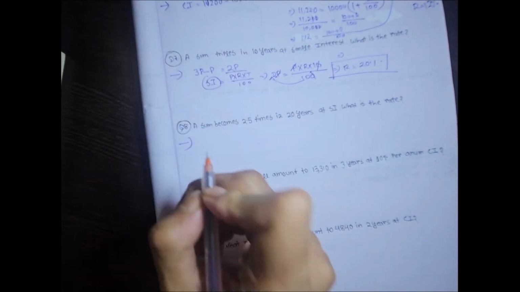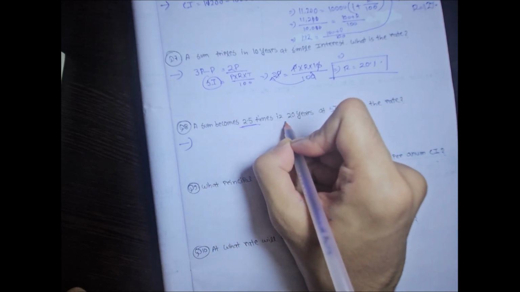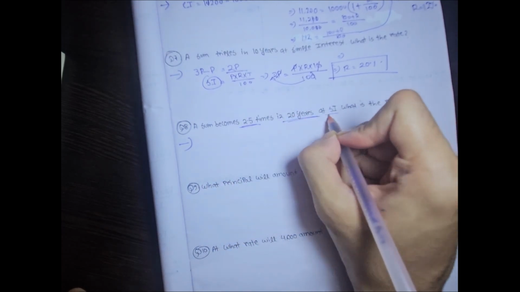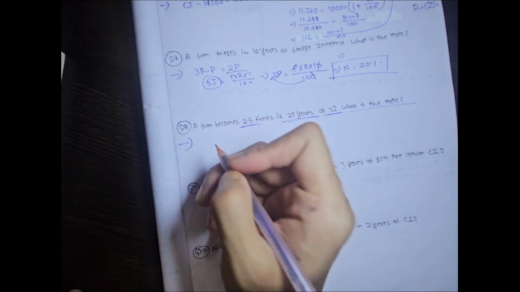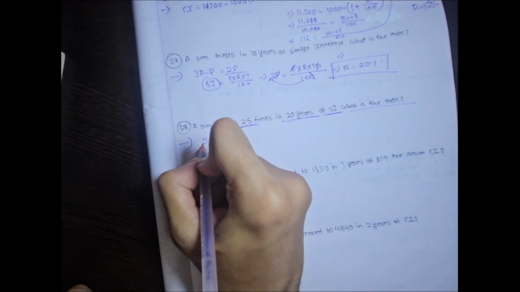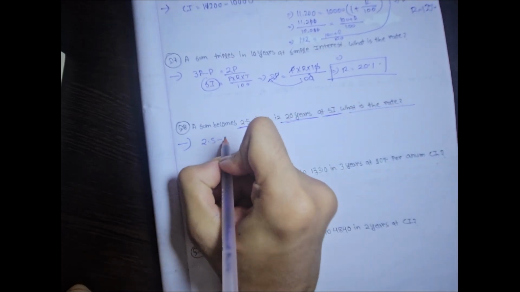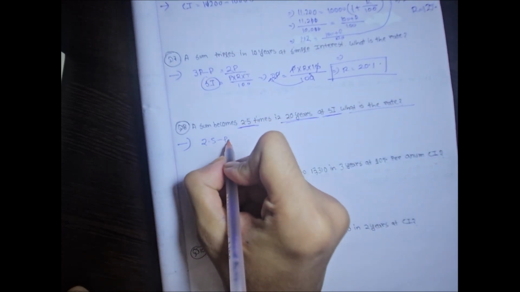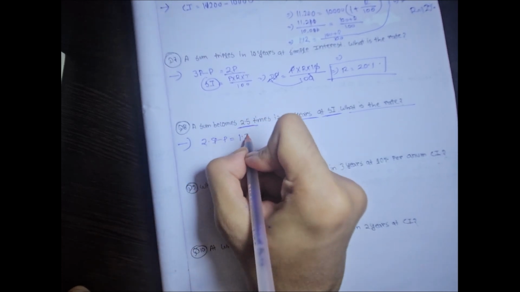Coming to the next problem, a sum becomes 2.5 times in 20 years. So at simple interest, what is the rate? So we'll use the same formula. So 2.5 we are given, don't care about the years, 2.5 minus the principal amount, which is p, 2.5p minus p equals 1.5p.